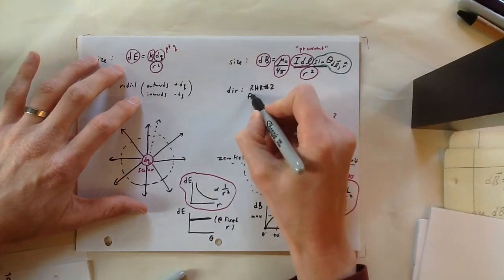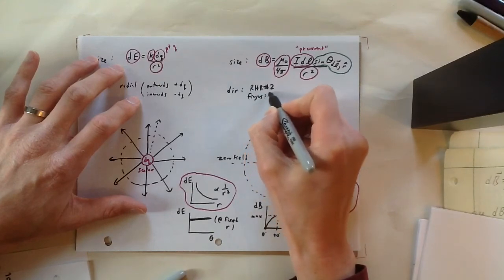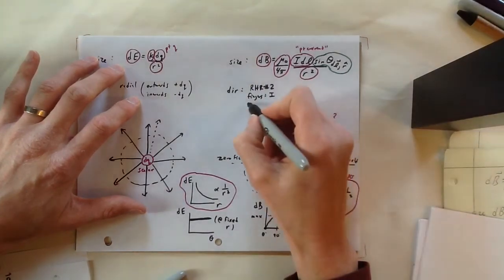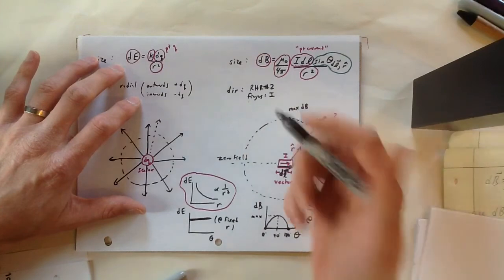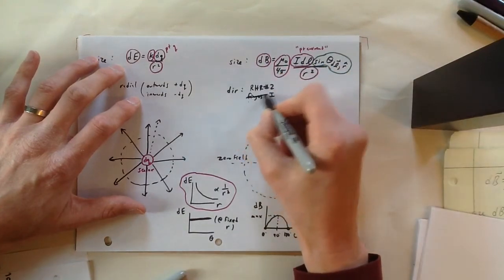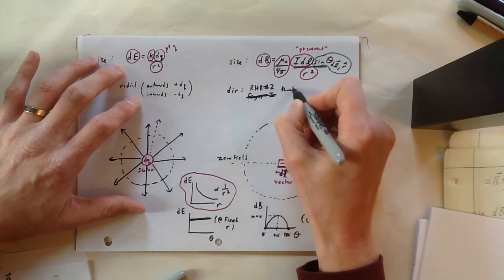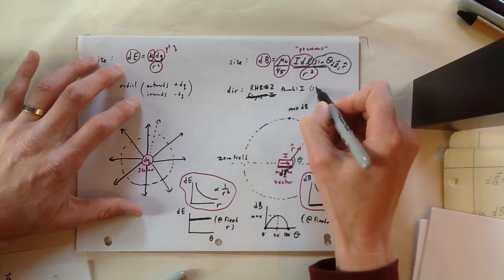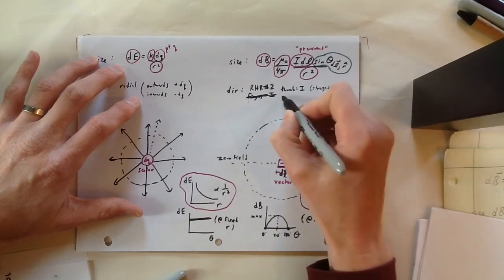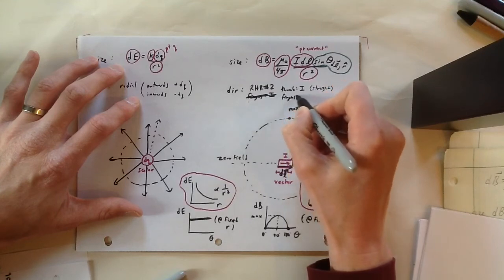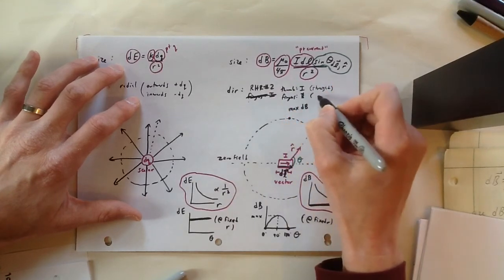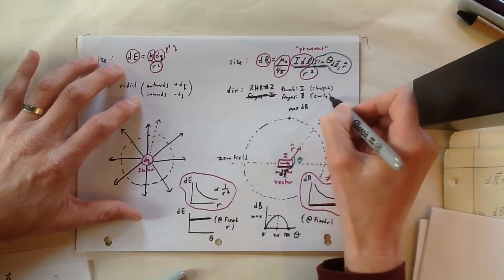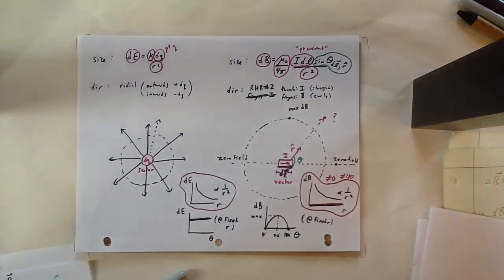So point your thumb along I. Your thumb goes with I. That's the straight thing. And your fingers will give the wrap of the magnetic field. So that's the curly thing. That's the curly straighty, right-hand rule number 2.